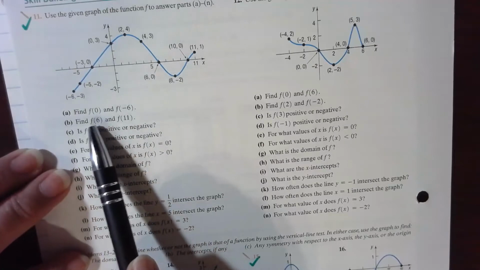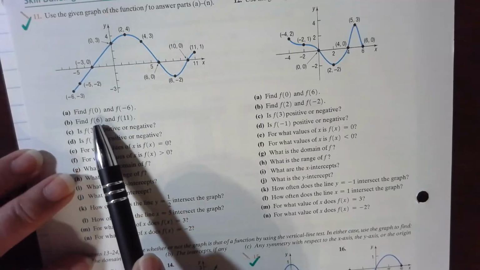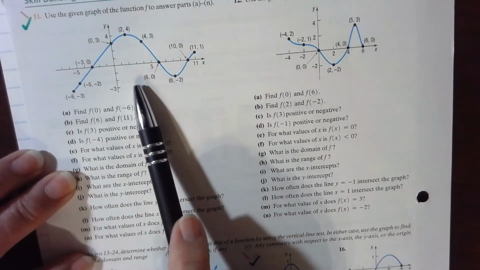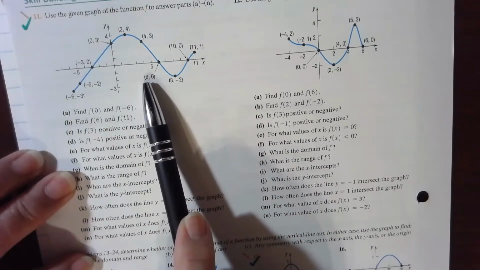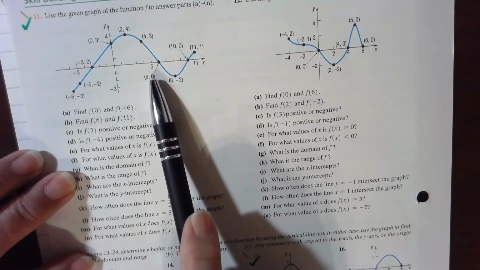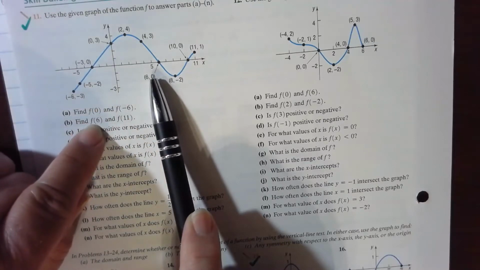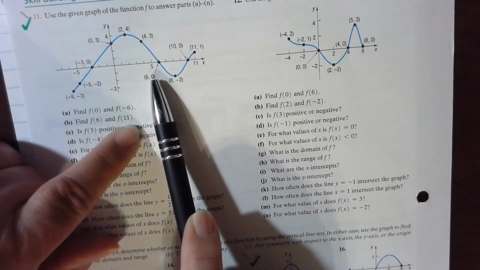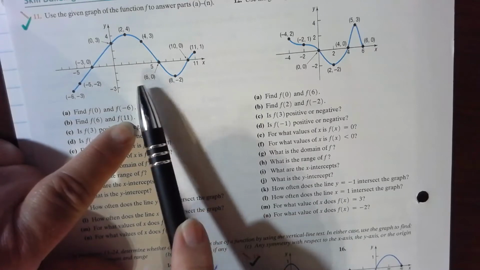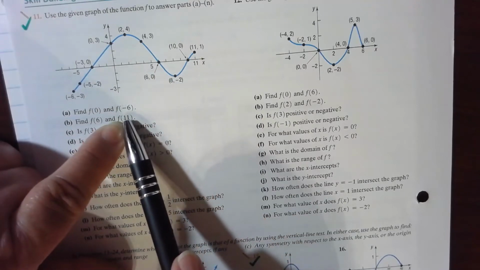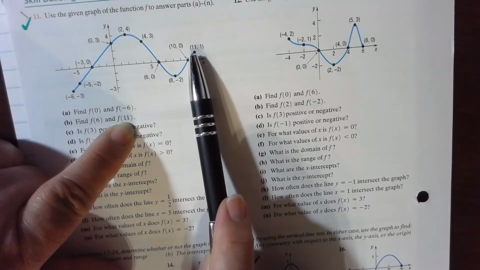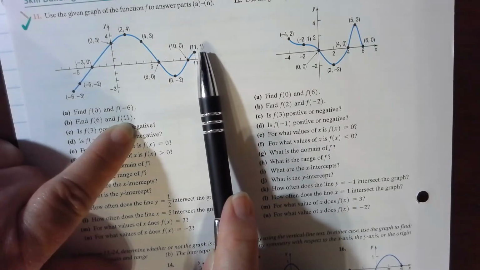Alright, part B, find f of 6. So you're going to go to the graph to find the point where the x coordinate is 6 and your answer is the y coordinate. So your answer for this part right here, f of 6, your answer is 0. And then for f of 11, that means when x is 11, what is y? So you come over to where x is 11 and your answer would be 1.